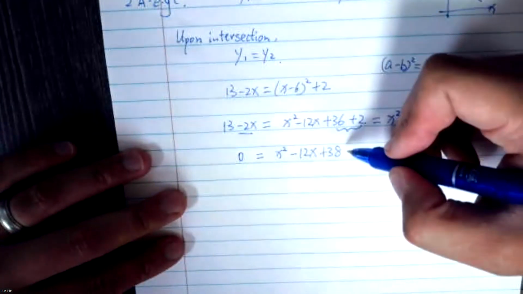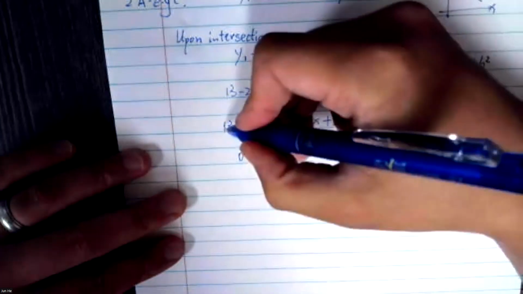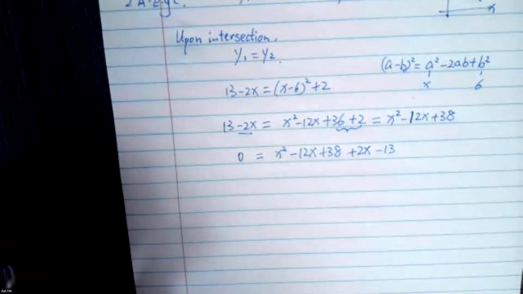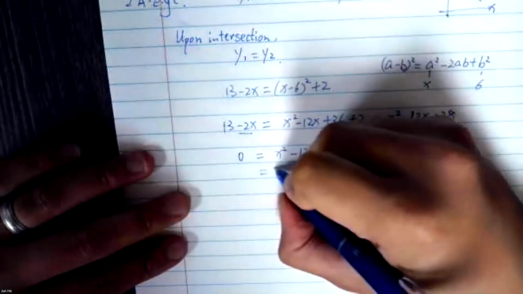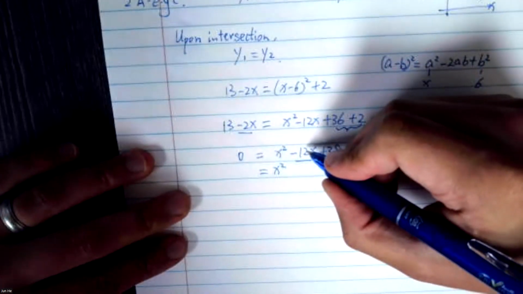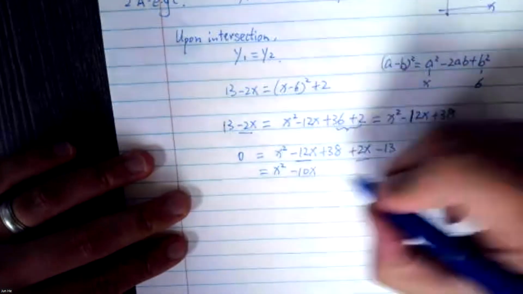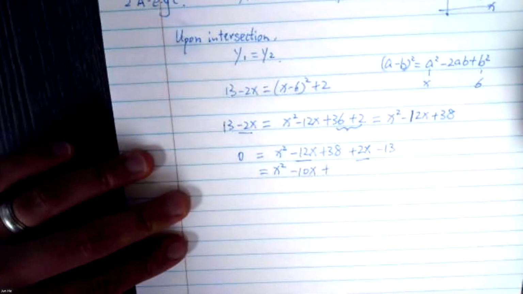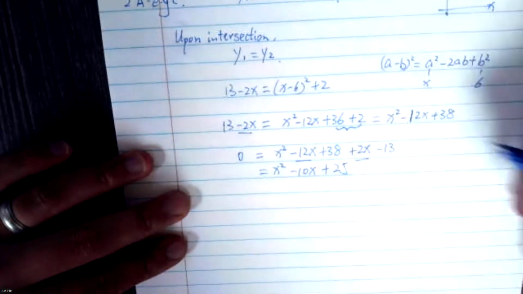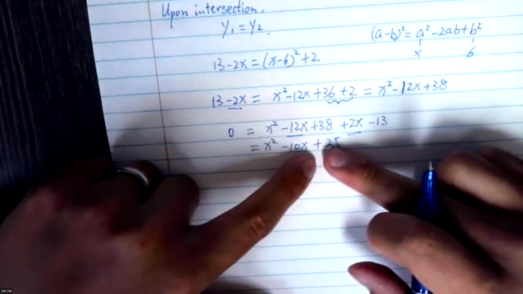Minus 2x move to the other side, change into positive 2x. 13 minus to the other side, change into minus 13. So it is x squared minus 12x plus 2x, that is minus 10x, plus 38 minus 13, that's 25. So the result is x squared minus 10x plus 25.